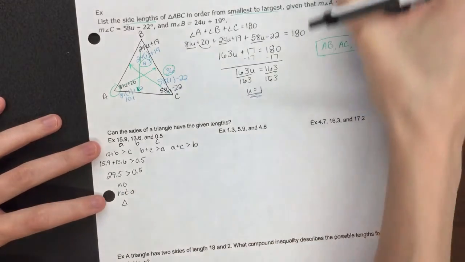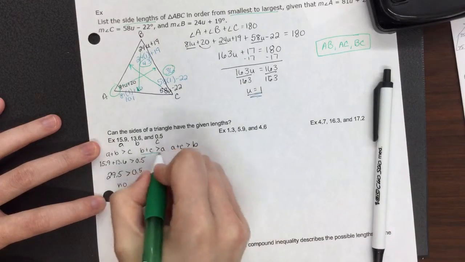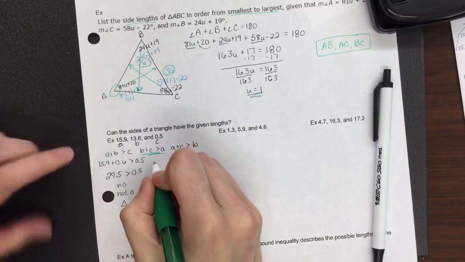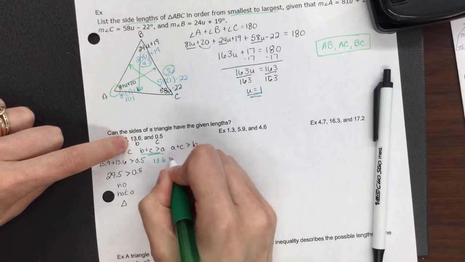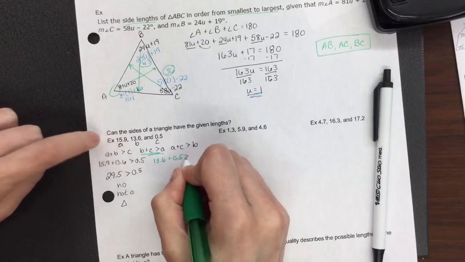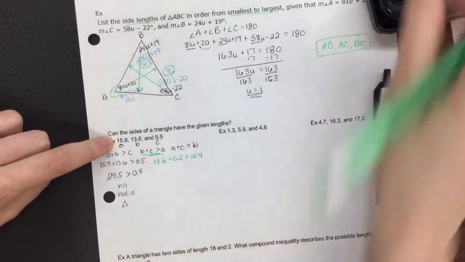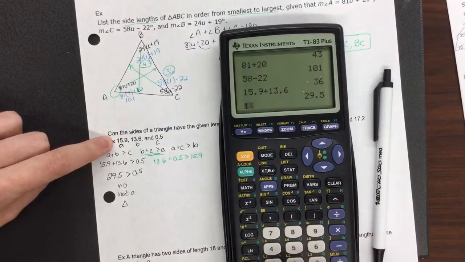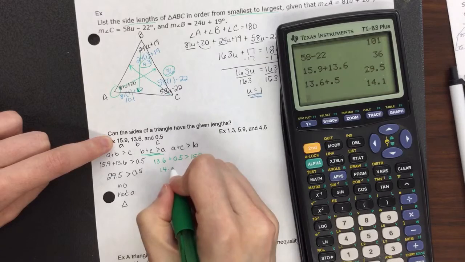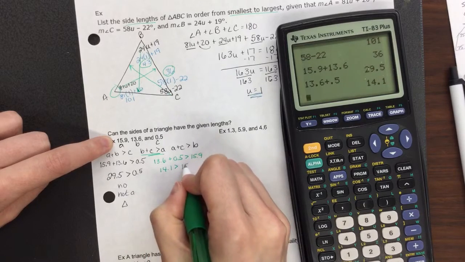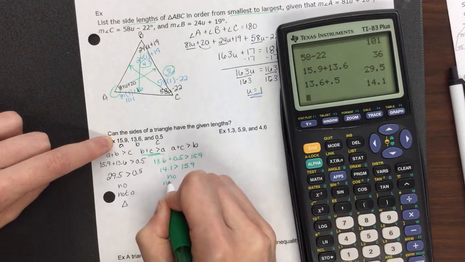But what would happen if we tried the rest of them? Let's check. So B plus C greater than A. Our B value is 13.6 plus 0.5 would have to be greater than 15.9. So 13.6 plus 0.5 gives us 14.1. Is that one greater than 15.9? No, so another reason why it's not a triangle.